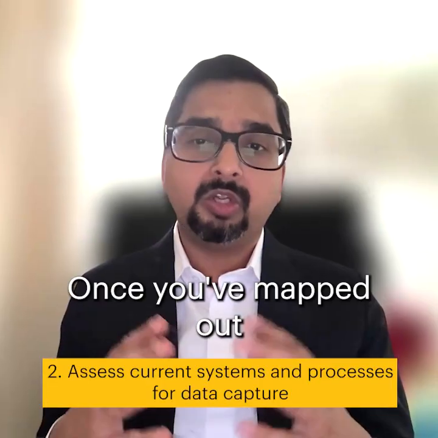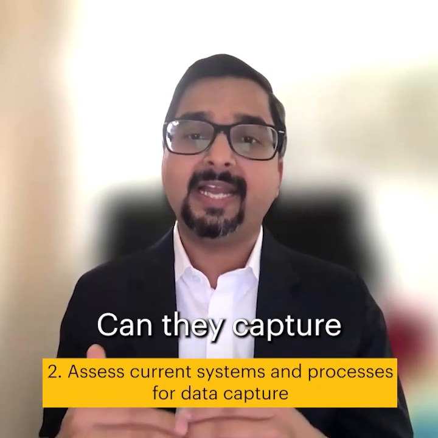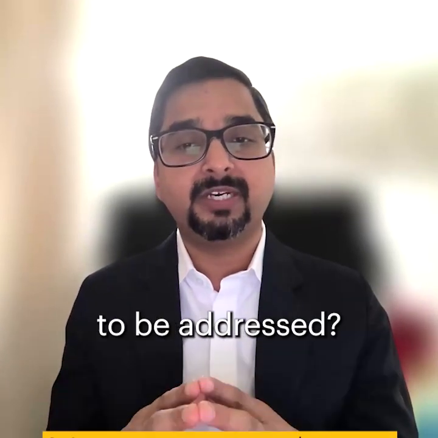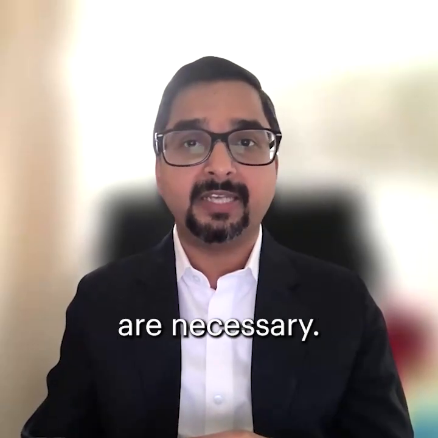Once you have mapped out your expense landscape, take a close look at your current systems and processes. Can they capture the data that you need for these new disclosures? Are there any gaps that need to be addressed? A thorough gap analysis will help you see where changes are necessary.